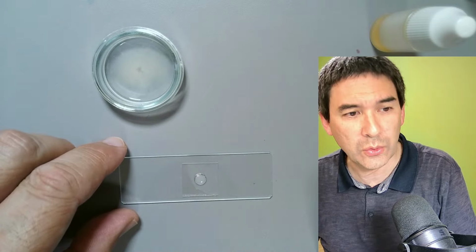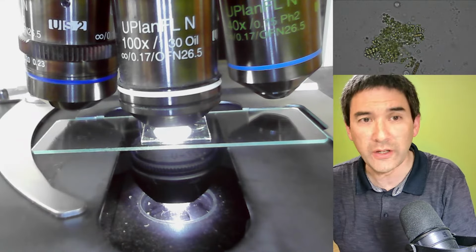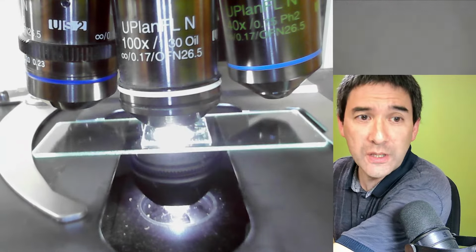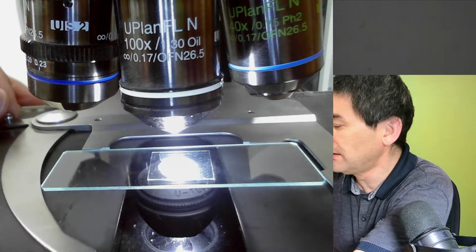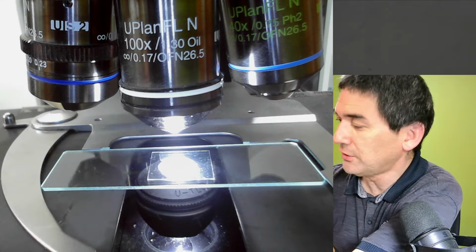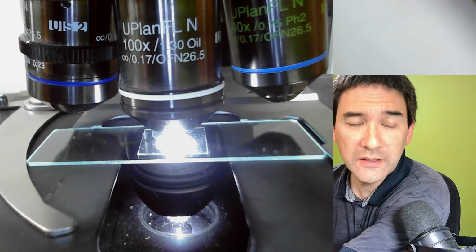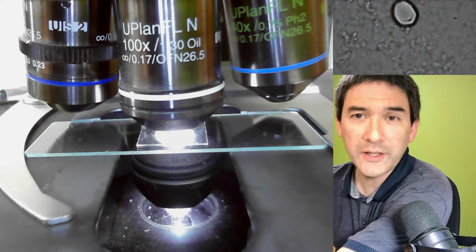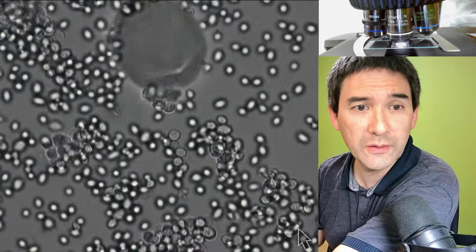I'm going to go to the stage view again so that I can exchange it. With the coarse focus, I move all the way down. I take this old slide out, put the new slide in. I make sure that everything is centered properly. I use the coarse focus again until it makes contact. Let's have a look at the scope view.